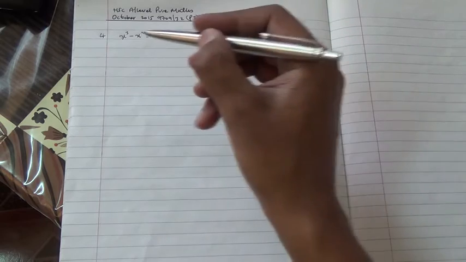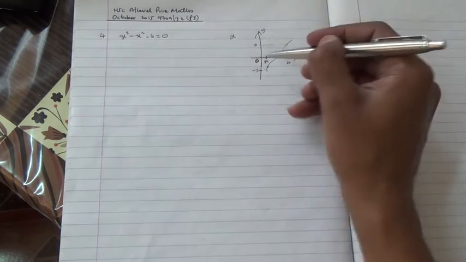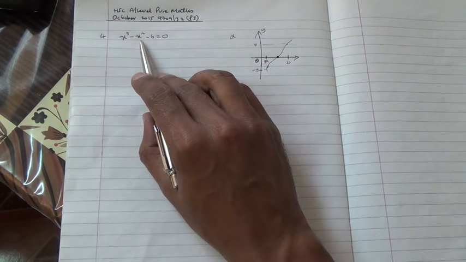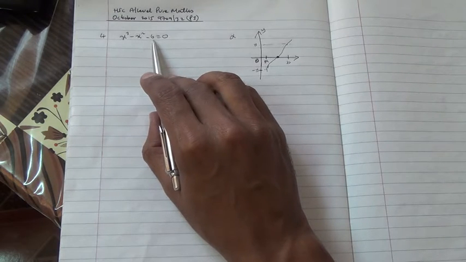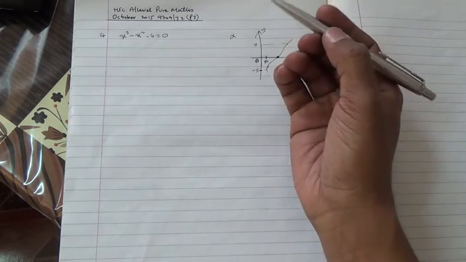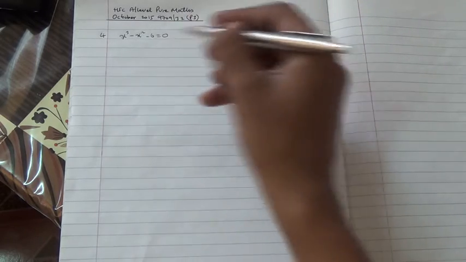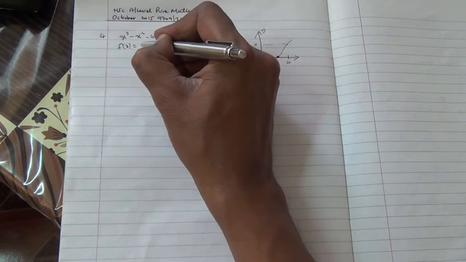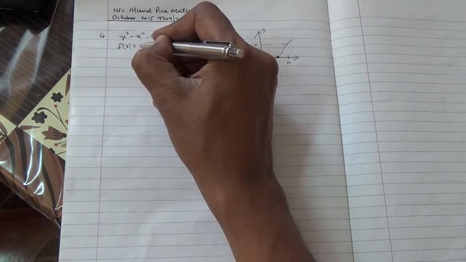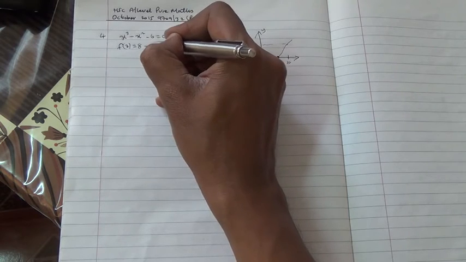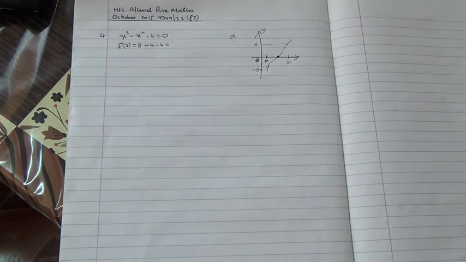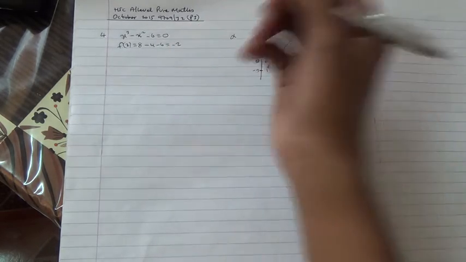So let's try minus 1. What about, let's just try 1. 1 to the cube is 1, 1 minus 1 is 0, 0 minus 6 is minus 6 again. What about 2? If we put 2 here, let's just say f(2), I'm going to end up with 2 to the cube, which is 8, minus 2 to the square, which is 4, minus 6. So 8 minus 4 minus 6 is going to give us minus 2.